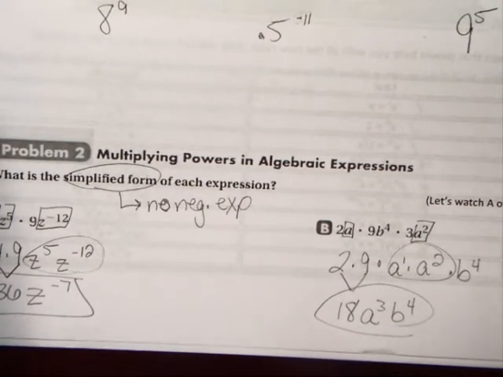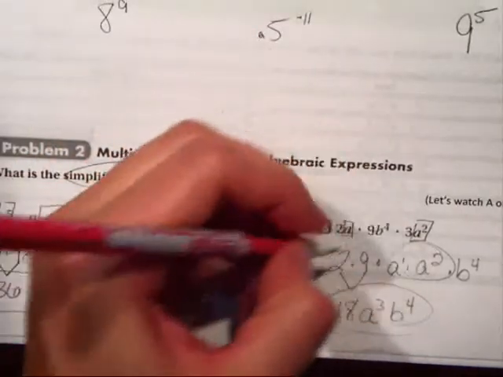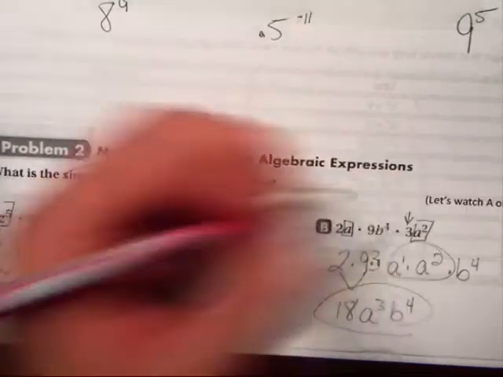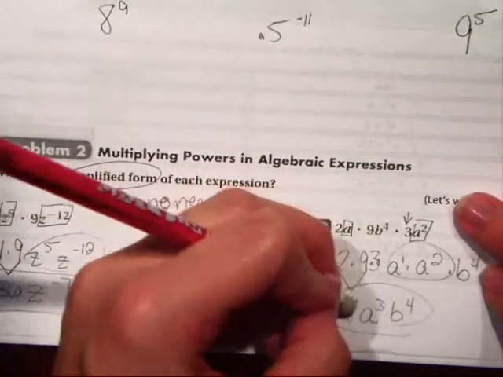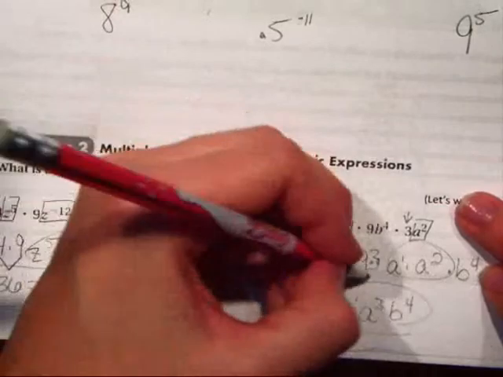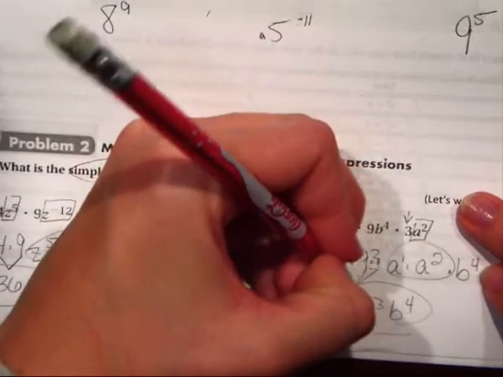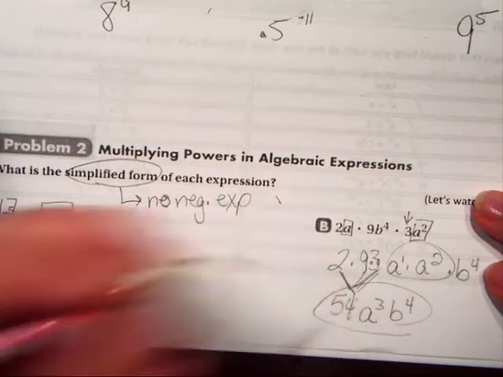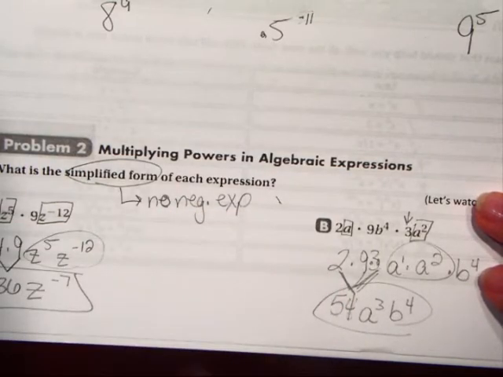Okay. Oh, I completely neglected the 3. Did you see that? That was special of me. Put a 3 on there too because of that 3. I apologize, I missed it. So we have to do 2 times 9 times 3. I wonder who caught that. 2 times 9 times 3, that makes 54. I apologize for missing that.